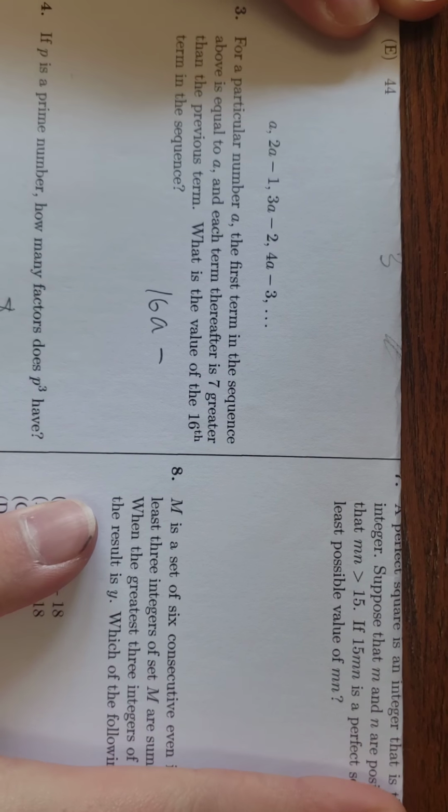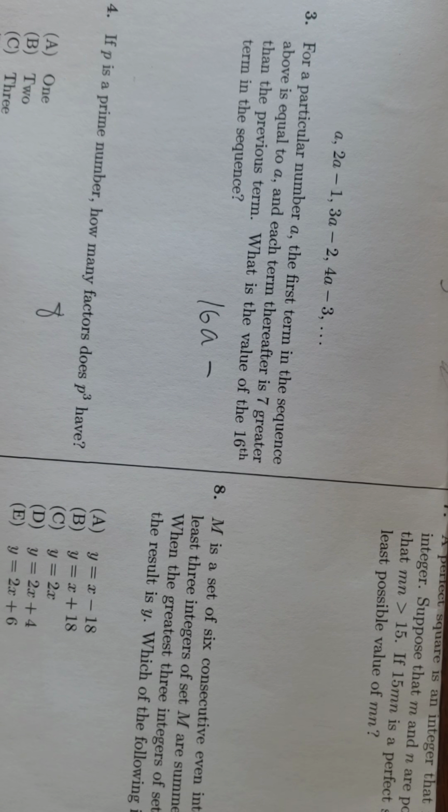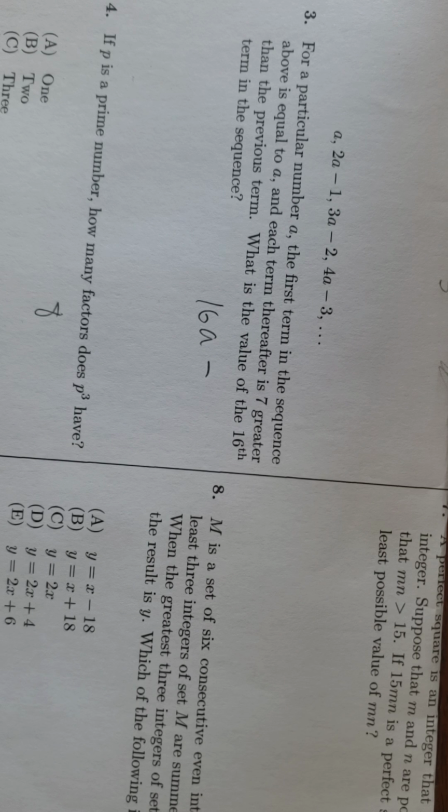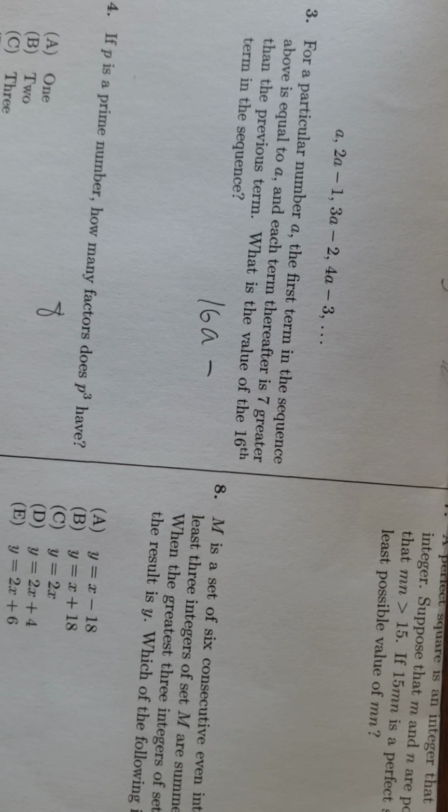Let's move on to 3. For a particular number a, the first term of the sequence above is equal to a, and each term thereafter is 7 greater than the previous term. What is the value of the 16th term in the sequence?